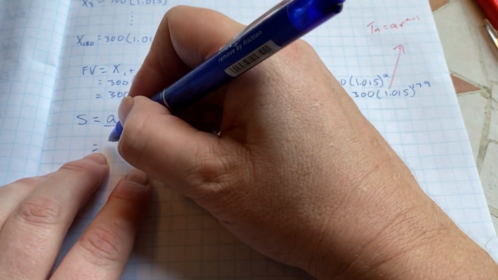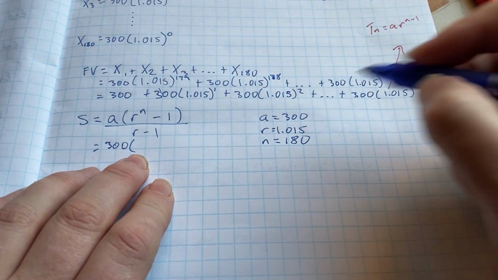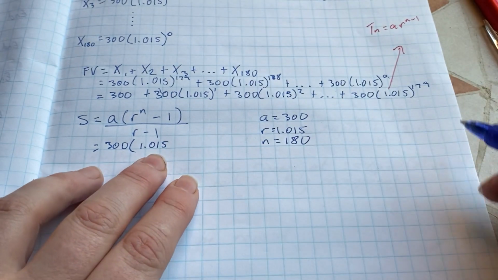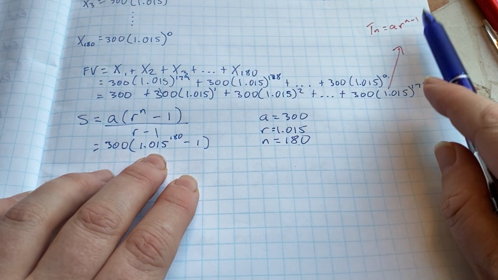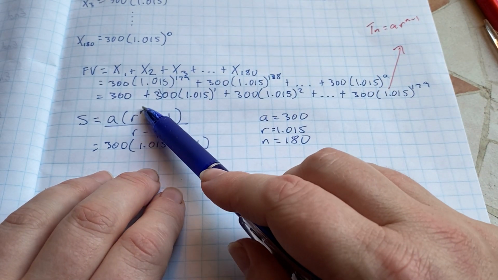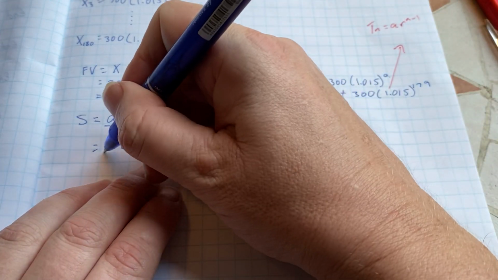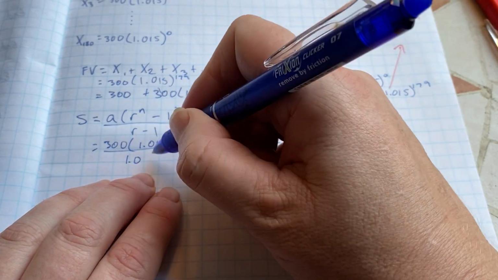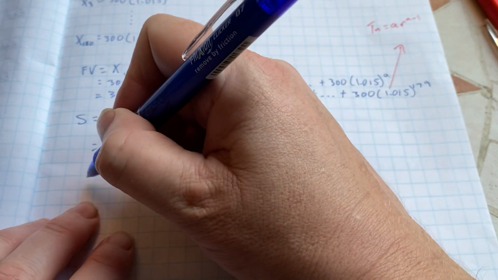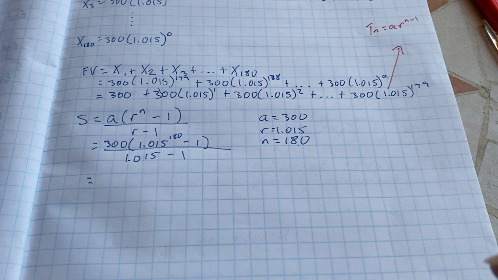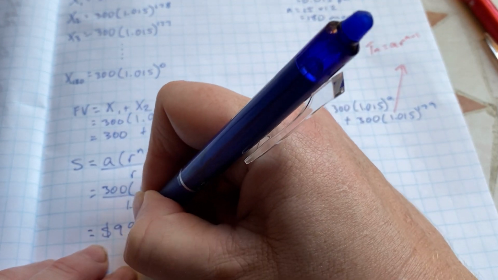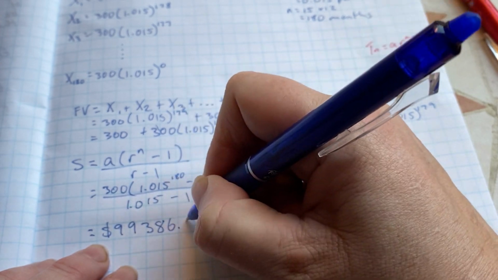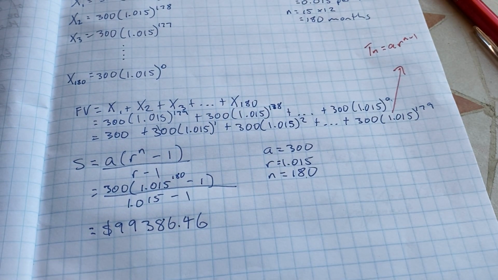So putting it into that formula, A is 300, 1.015 to the power of n, minus 1. Remember, the T formula has n minus 1, but the S formula just has n. And they're on your reference sheet, so you can look at those. Over 1.015 minus 1. If you put that all into your calculator exactly like that, you're going to get 99386.46. That's how much it's worth after 15 years.